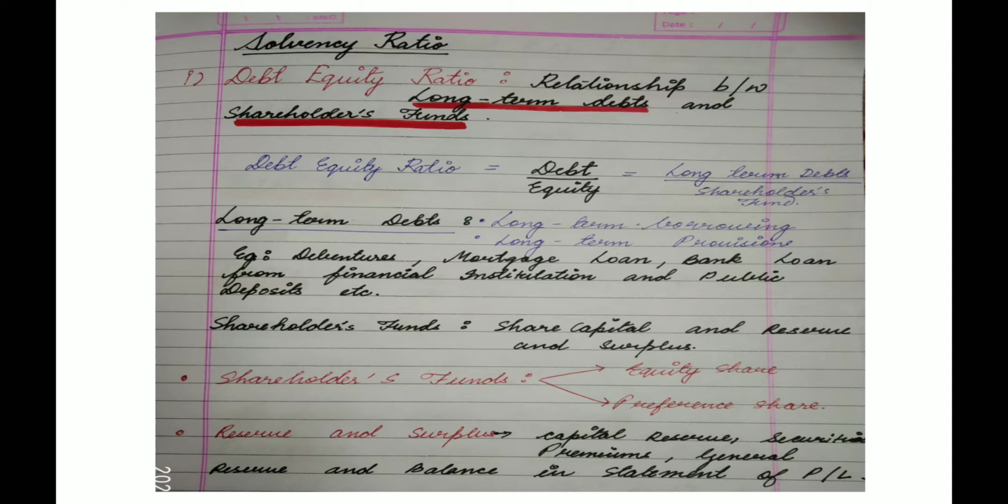As per the revised schedule, the shareholders' fund includes share capital, which includes equity share capital and preference share capital, stated in notes to accounts under the head of subscribed capital, and reserves and surpluses like capital reserve, capital redemption reserve, securities premium reserve, general reserve, etc. So it includes both of them, and now we get the components, that is long-term debt upon shareholders' fund.